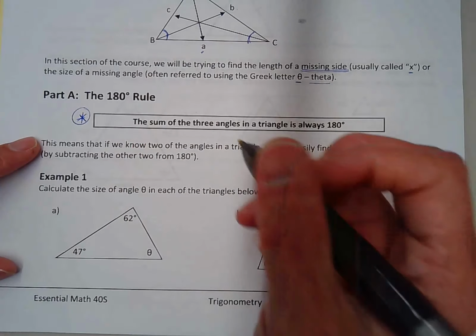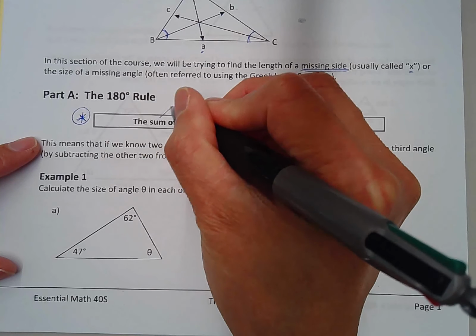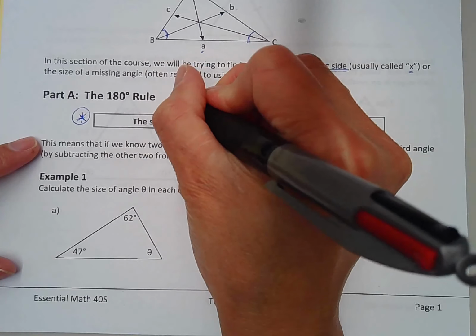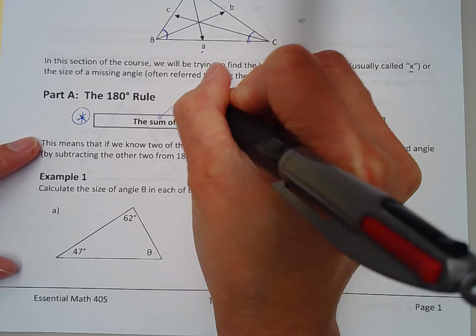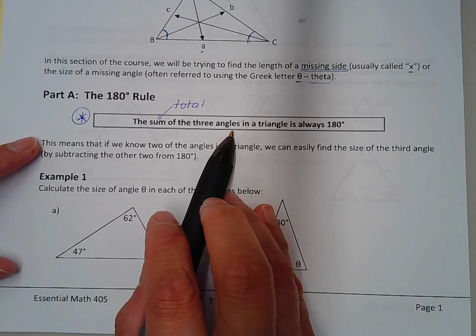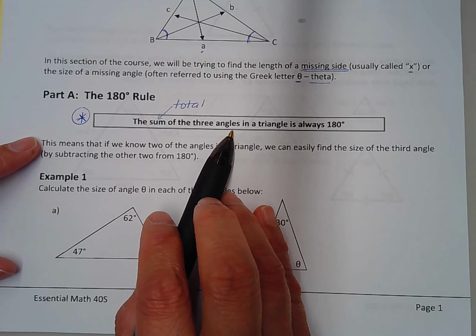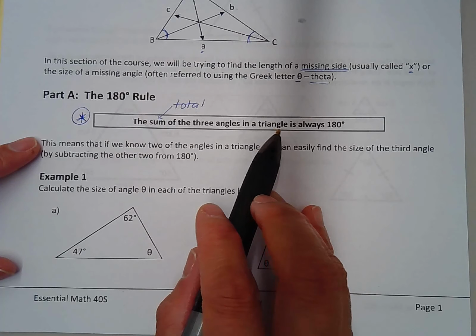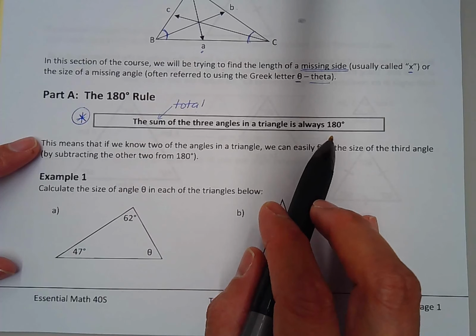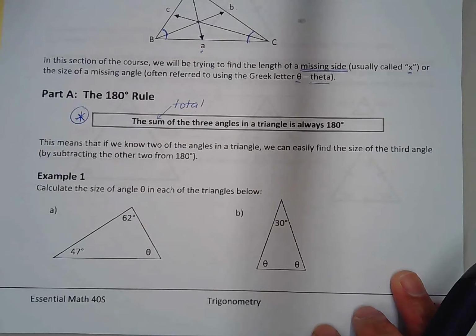What does the word sum mean? The total, right? So when we total up the 3 angles, it's always going to be 180 degrees. That's what it means.